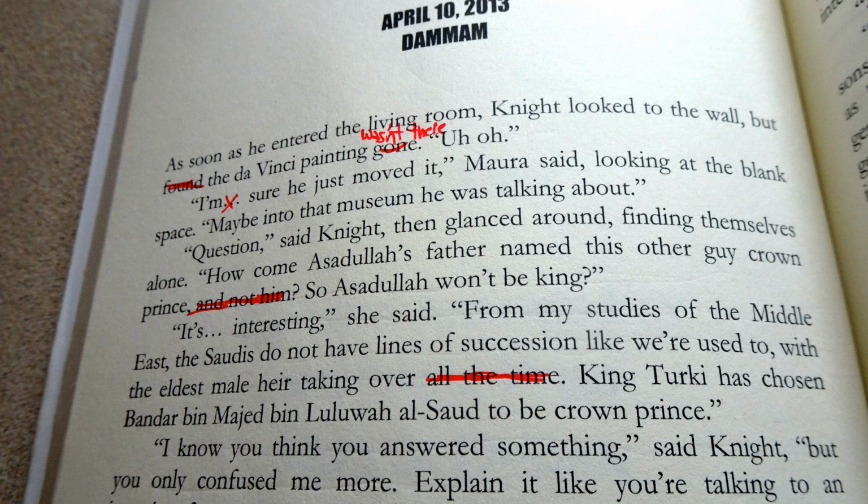Okay, the main thing I want to show here is "Knight looked to the wall but found the Da Vinci painting gone." I didn't really like that wording, found the Da Vinci painting gone, because how do you find something that's gone? How do you find something gone? So instead, "but the Da Vinci painting wasn't there." I just didn't like that wording, found the painting gone. Kind of weird. And I also got rid of an ellipsis there. I'm sure he just moved it.